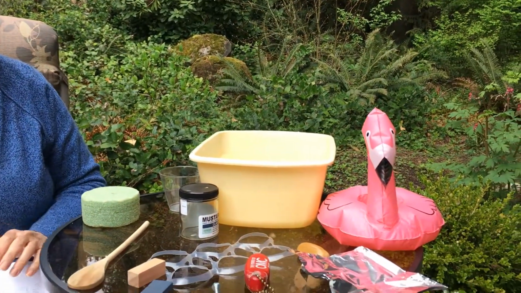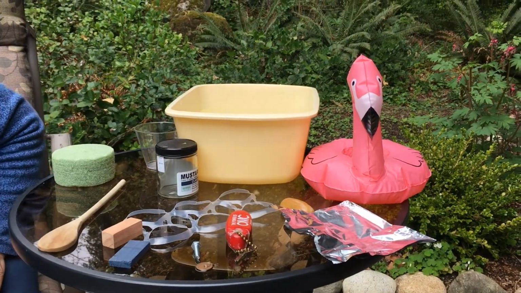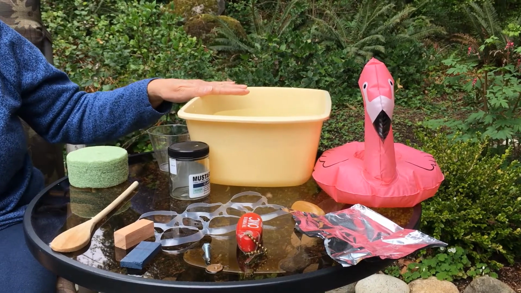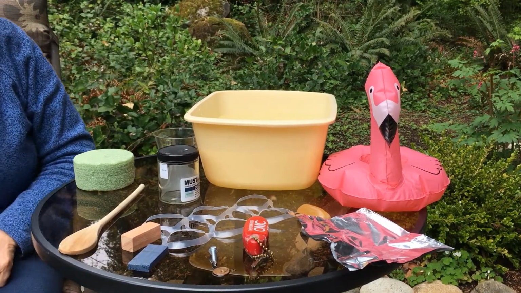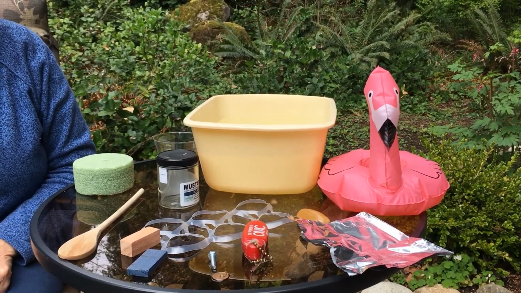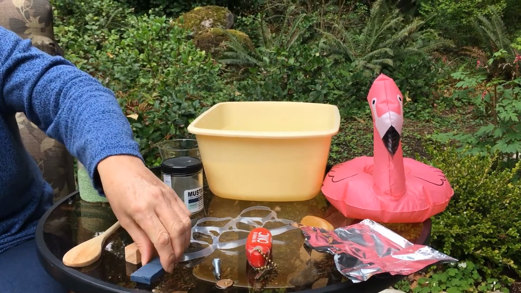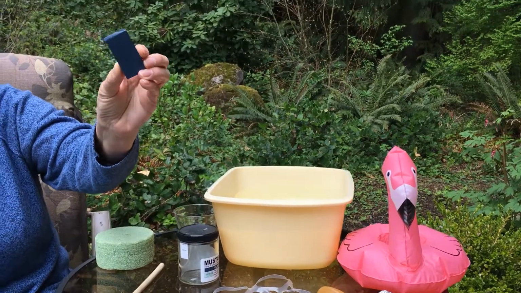Okay, are you ready? Let's look at the table here. I've got a dozen things or so, and I've got a tub of water. We're going to decide, do these things float or sink? So I've got a blue piece of wood.